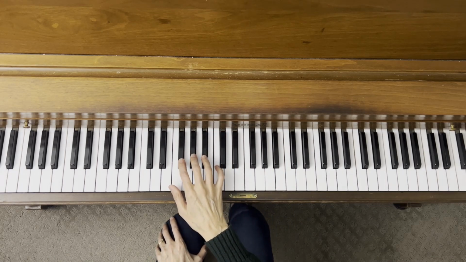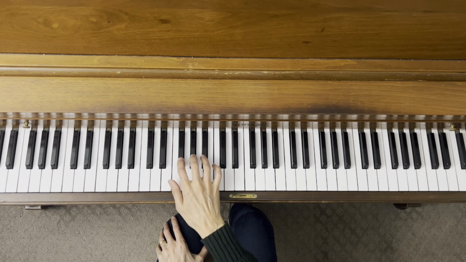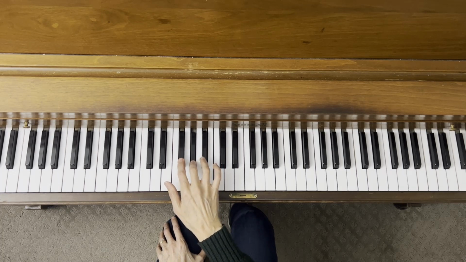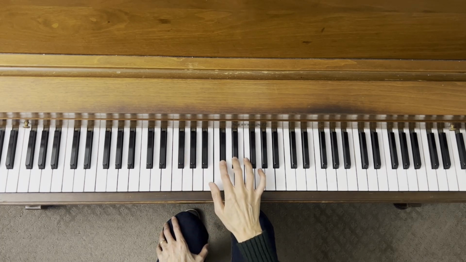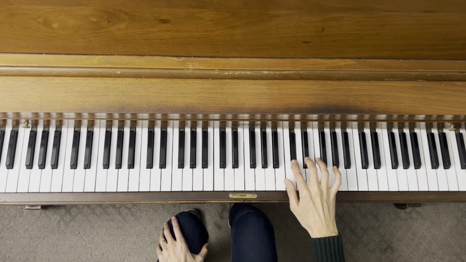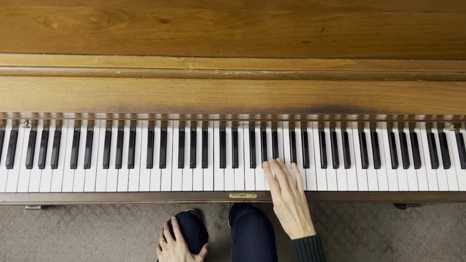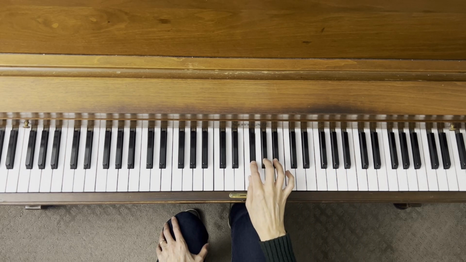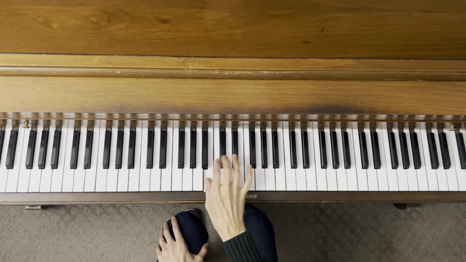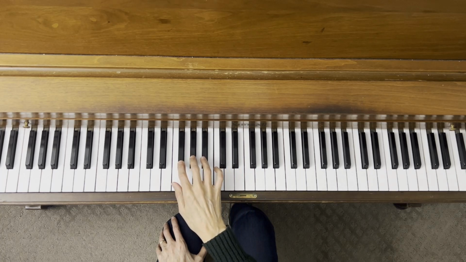Here's your 2 octave scale, and notice how I cross under and over with this. I'll try to talk it through as we go. So starting with finger 2, cross under, under, now back down, over, 4 over, 3, 4. Okay, good. Take your time with that. Work on that one a lot to get the fingering.